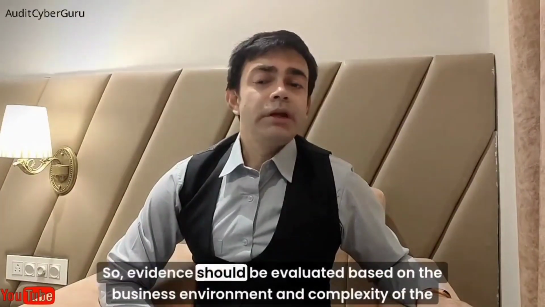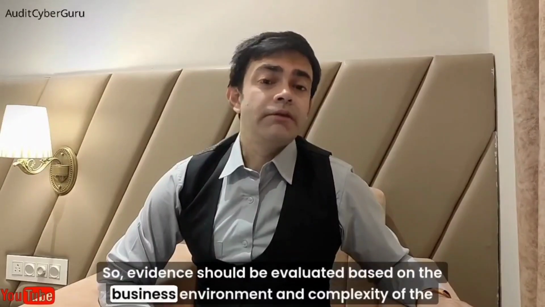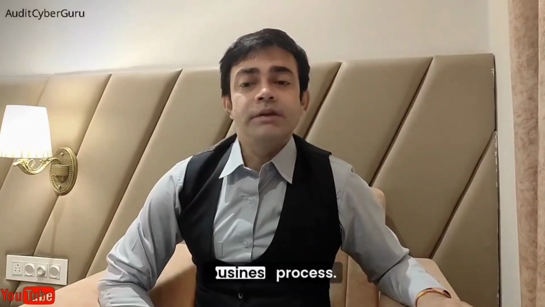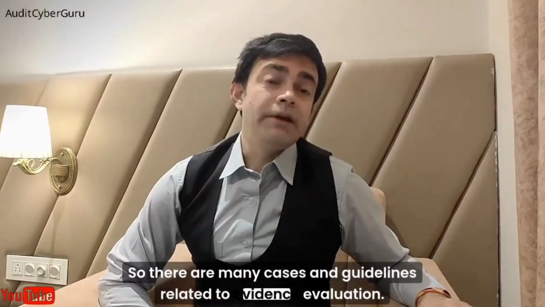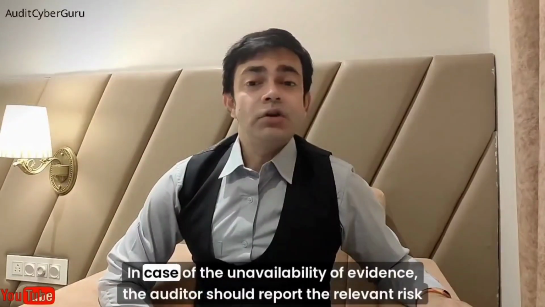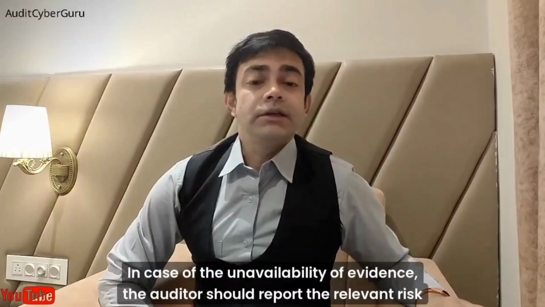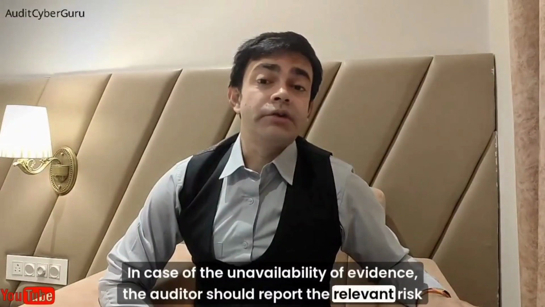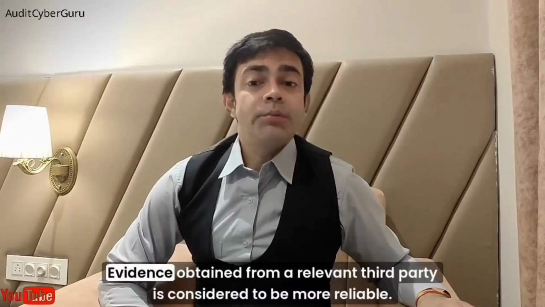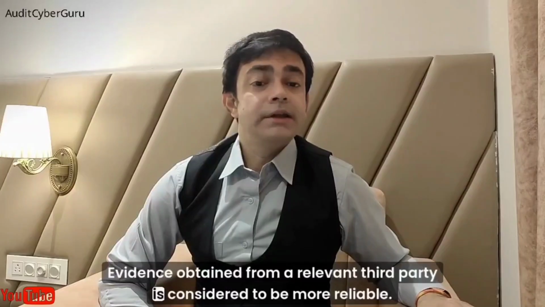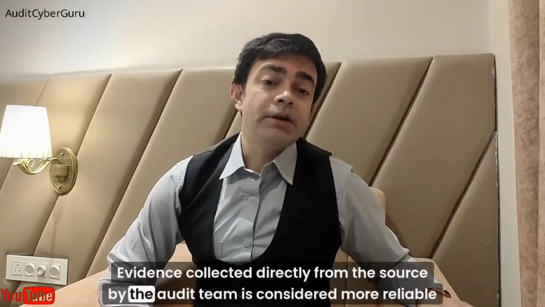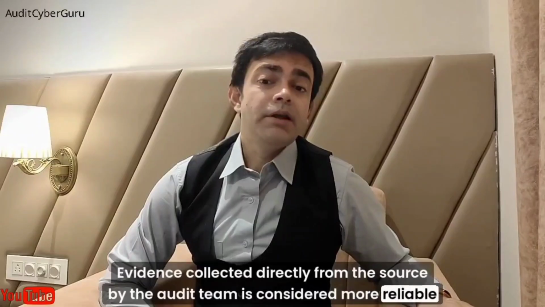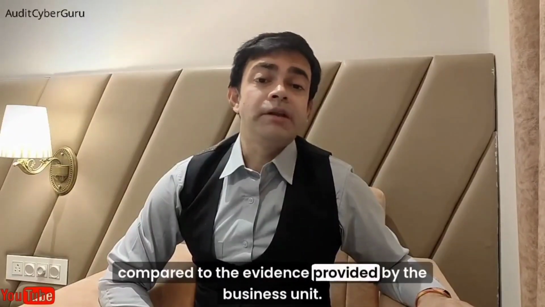So, evidence should be evaluated based on the business environment and complexity of the business process. There are many cases and guidelines related to evidence evaluation. In case of the unavailability of evidence, the auditor should report the relevant risk in the audit report. Evidence obtained from a relevant third party is considered to be more reliable. Evidence collected directly from the source by the audit team is considered more reliable compared to the evidence provided by the business unit.